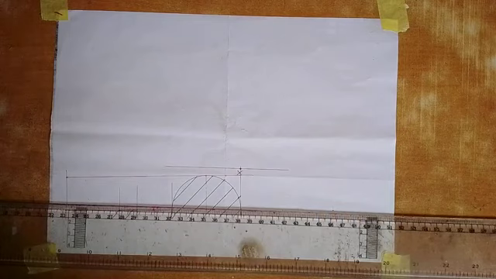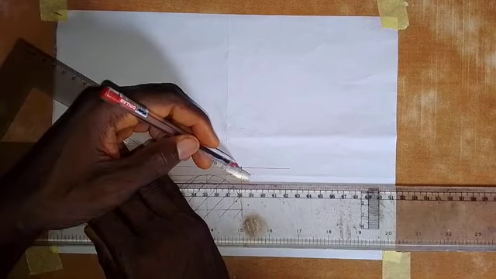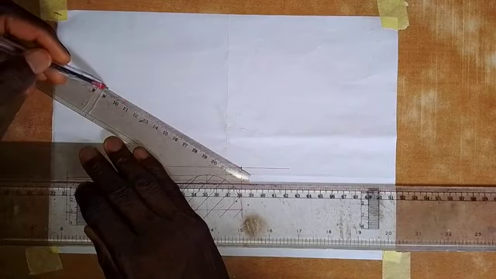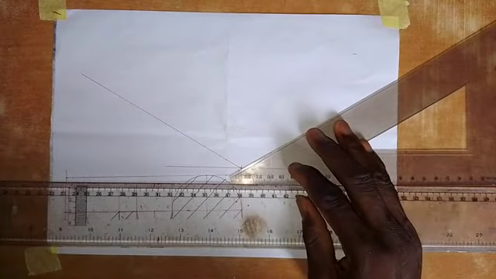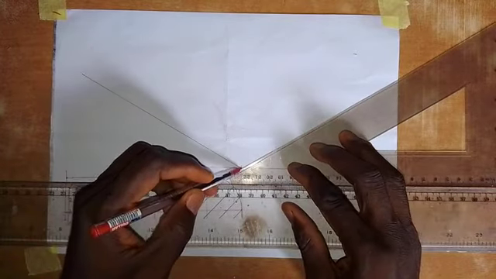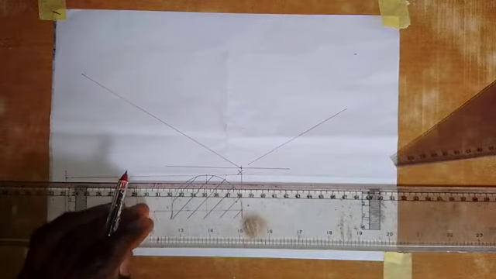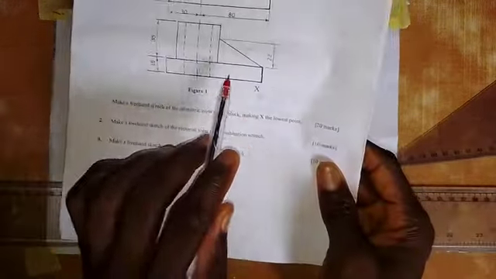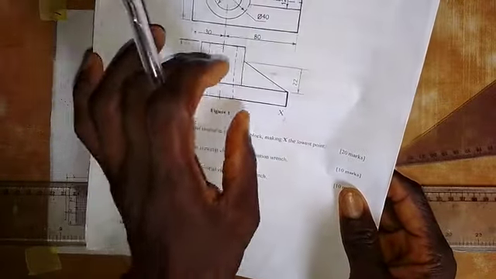Very, very important. The next thing we are going to do is take our 30 degree set square and draw a line in this direction. A line in this direction, and then we also draw a line in this direction. So the first thing that I'm going to do is to produce the rectangle that we can see in the front elevation. Where is that rectangle? I'm talking about this rectangle, and also I will draw this rectangle. I'm going to put the two of them together.